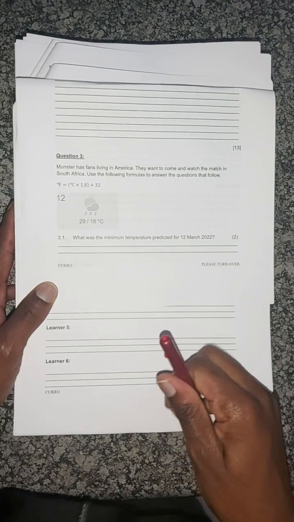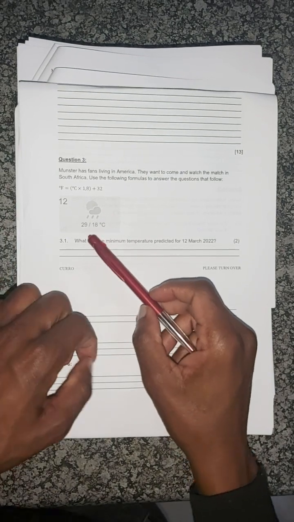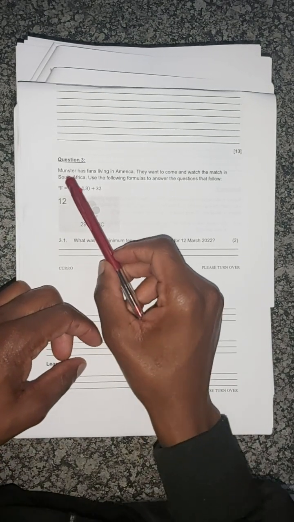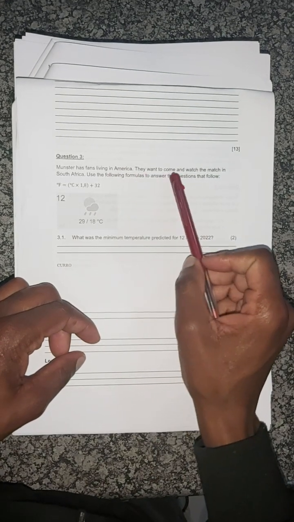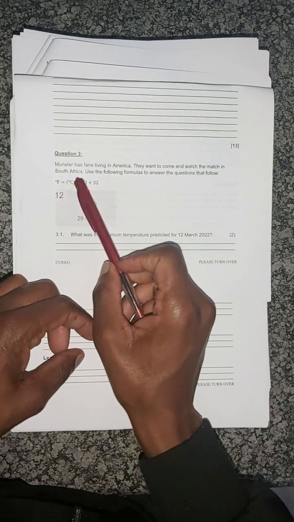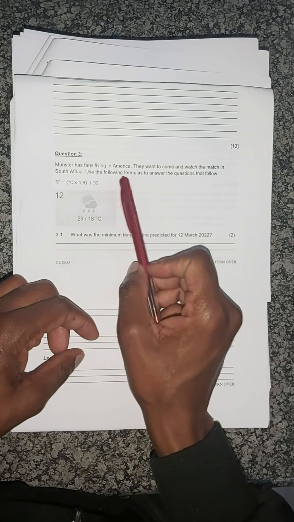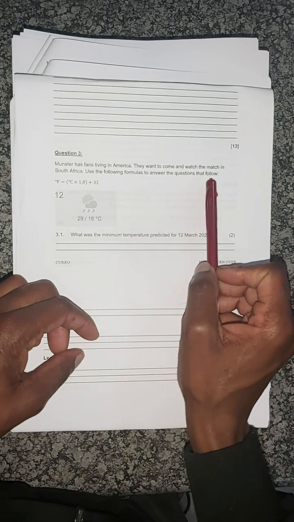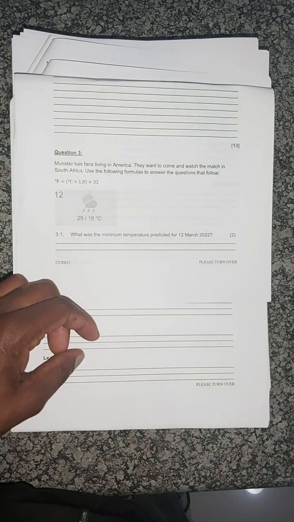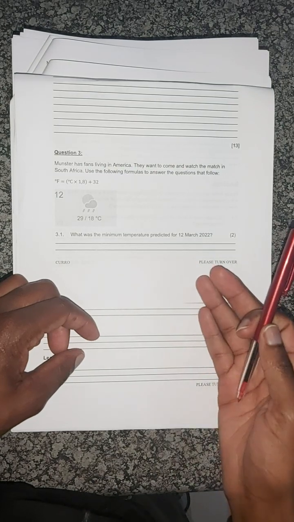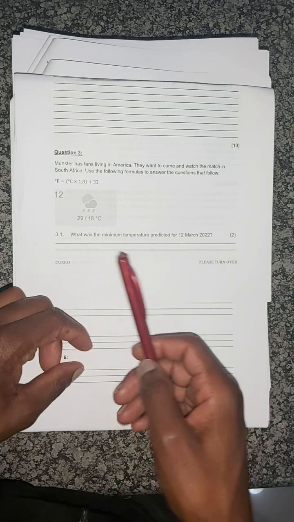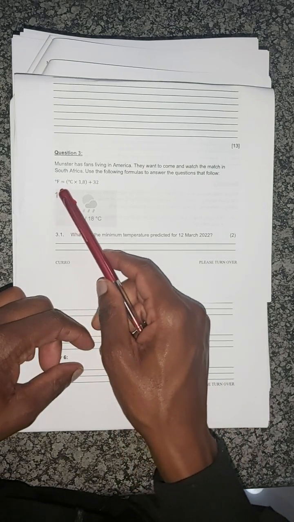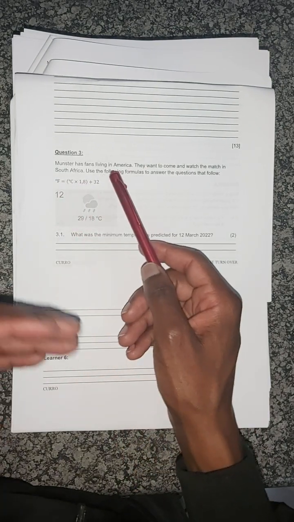Okay, here's another situation. Here we are told that Monster has fans living in America. They want to come and watch the match in South Africa. Use the following formulas to answer the questions that follow. So here, guys, you have fortunately been given the formula, and it will always happen, but you need to also know how to go from Fahrenheit to degrees Celsius.